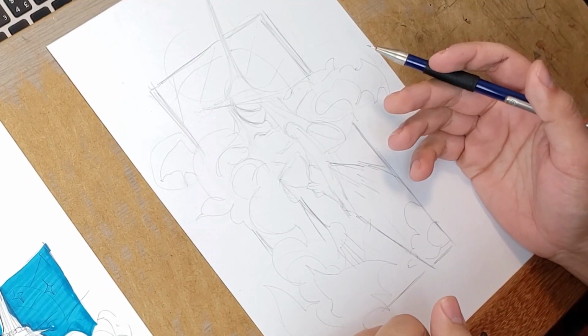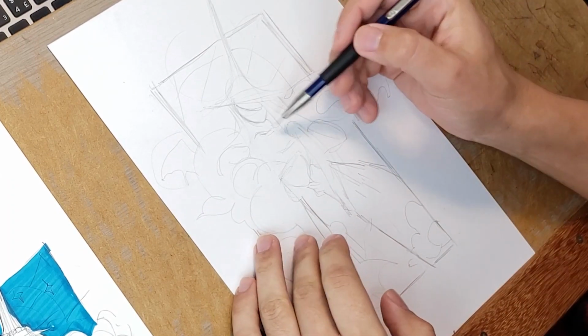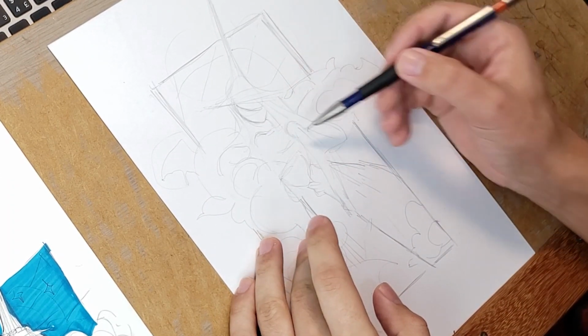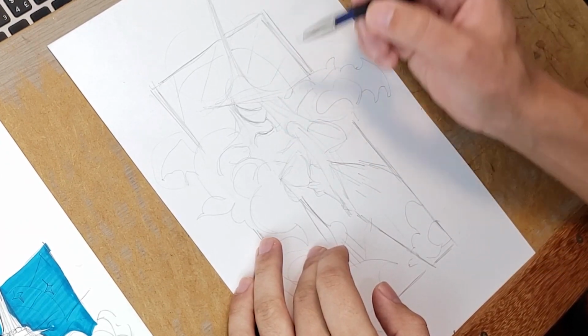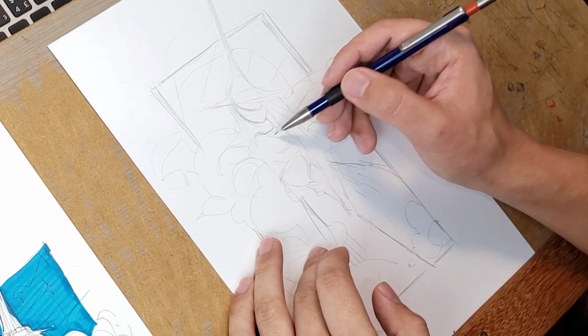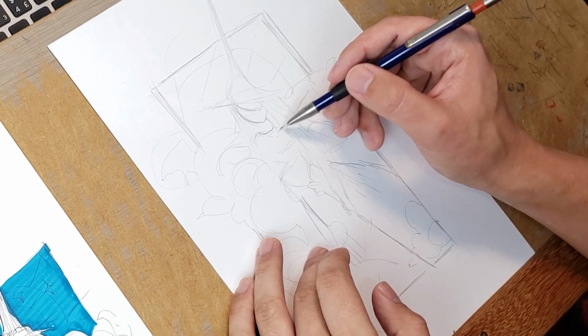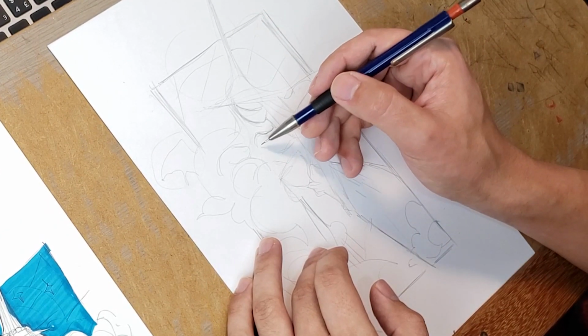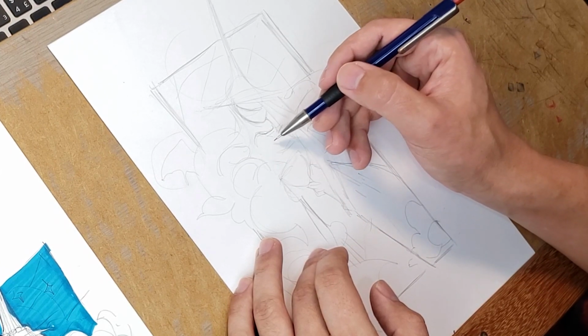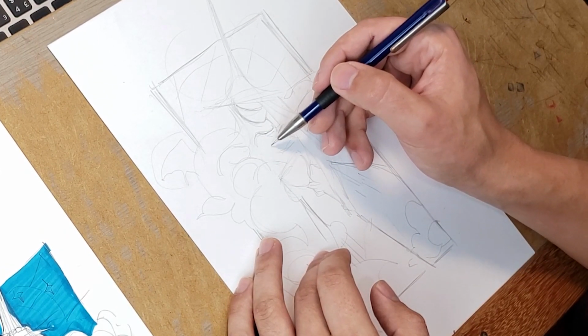Now I have to figure out her anatomy here because I want it to make sense. So I have to pay attention to the landmarks, because I think getting the anatomy right in this piece is really important. So I'm trying to figure that out.